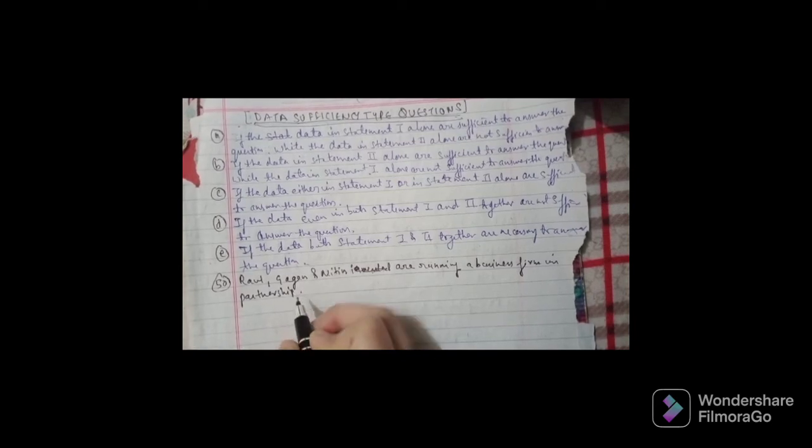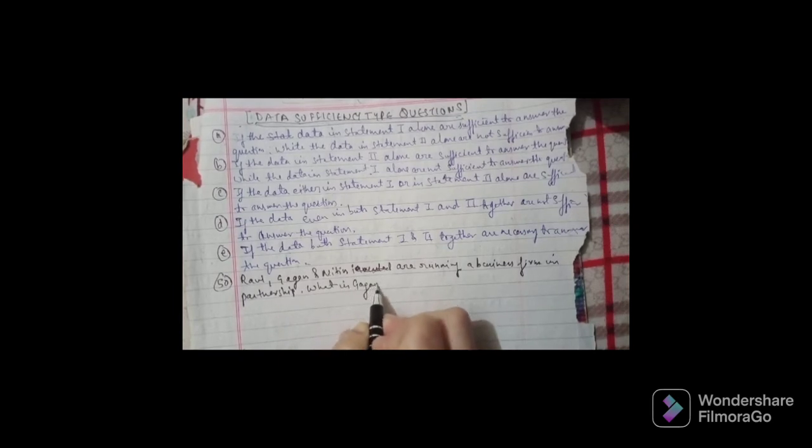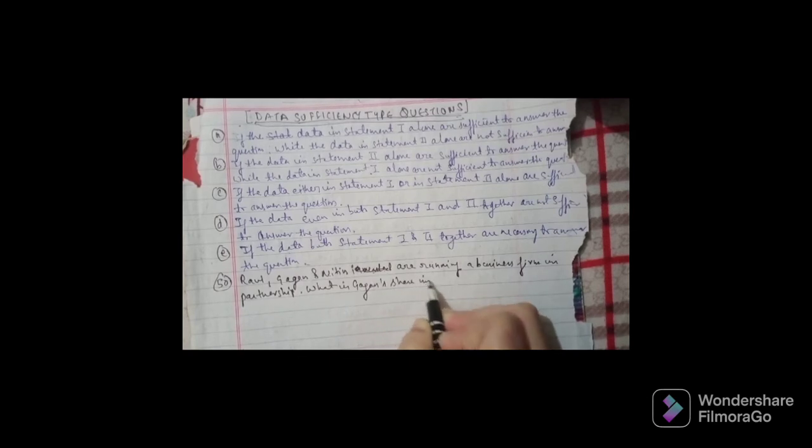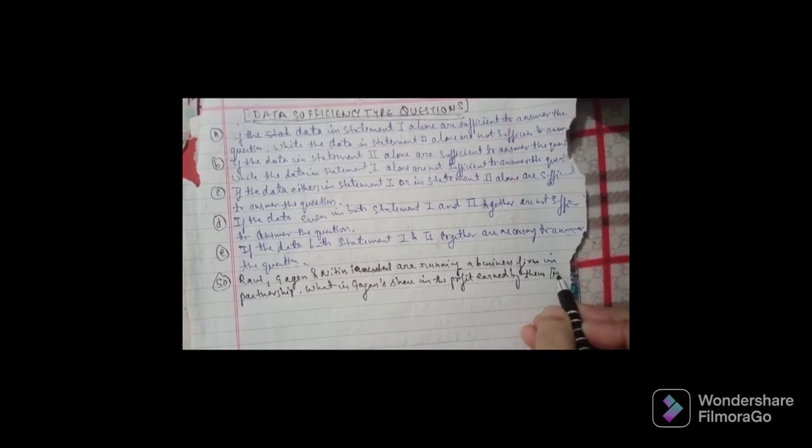What is Gagan's share in the profit earned by them? This has been asked in MBA examination paper.